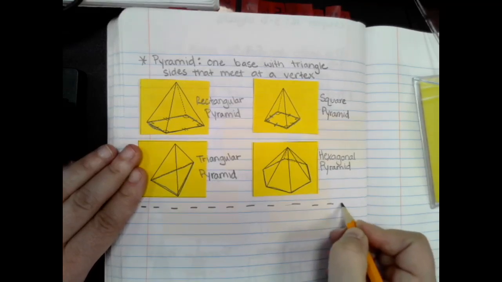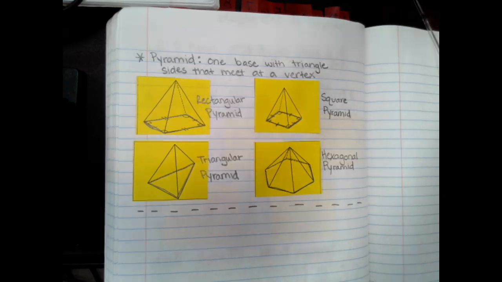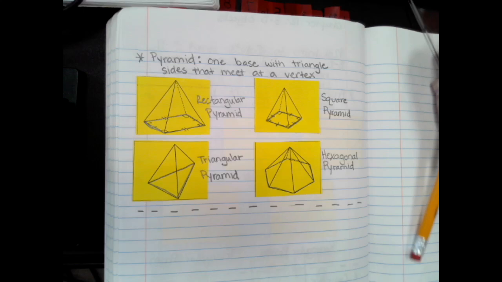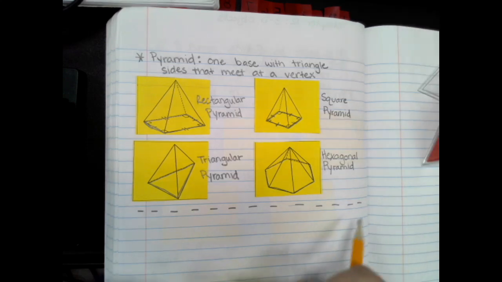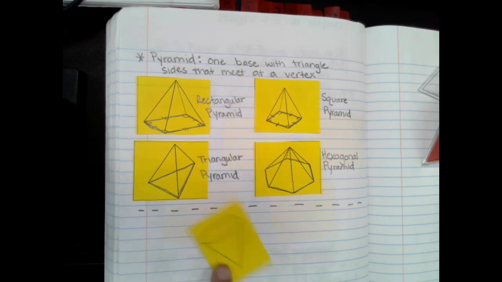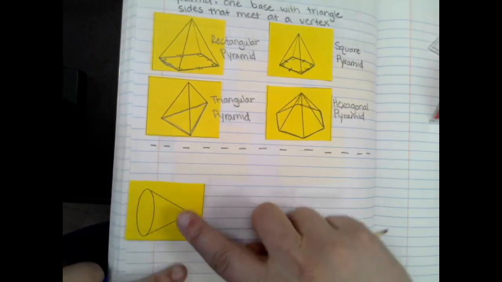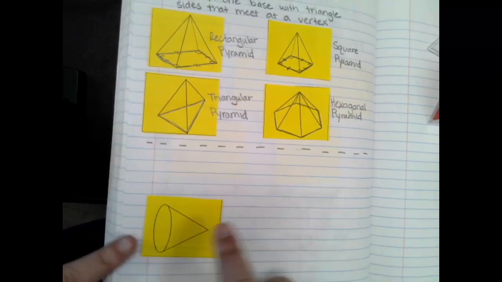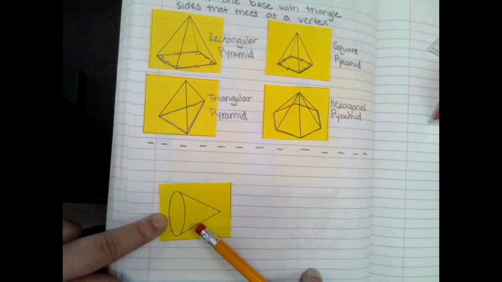All right, we have 2 left. We have one that's really similar to a pyramid because it comes to a vertex, but it doesn't have any straight edges. Which one is similar to a pyramid but isn't quite? Cone. The cone. Good. So a cone, we can look at it, it's kind of like an ice cream cone. You can put it on its side. Those of you that like biology, the rods and cones, the cones that are in your eyes, it's literally cones.